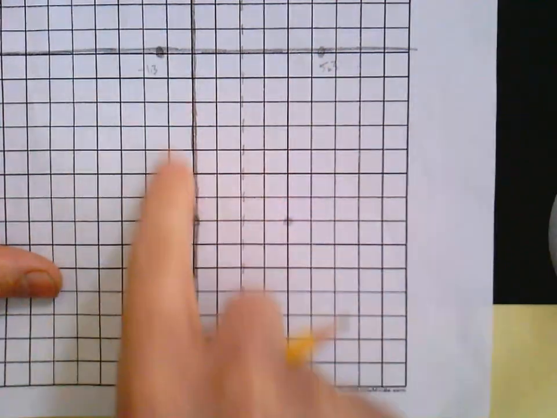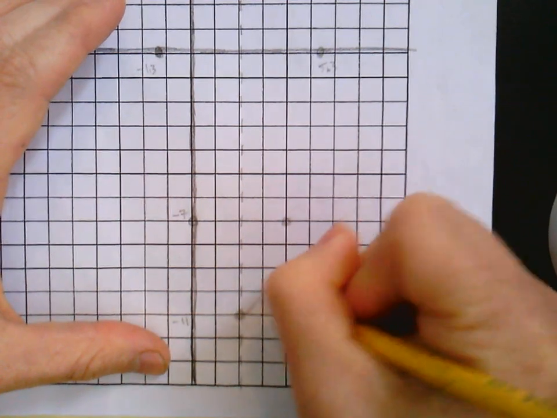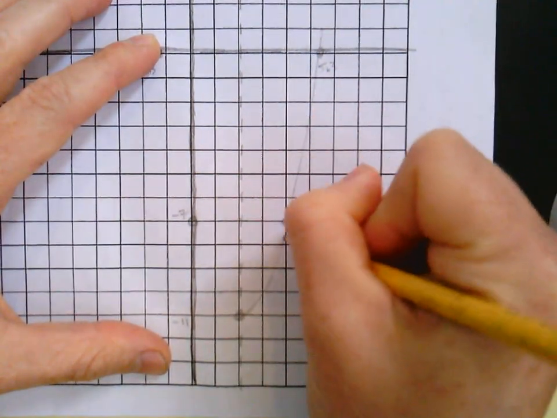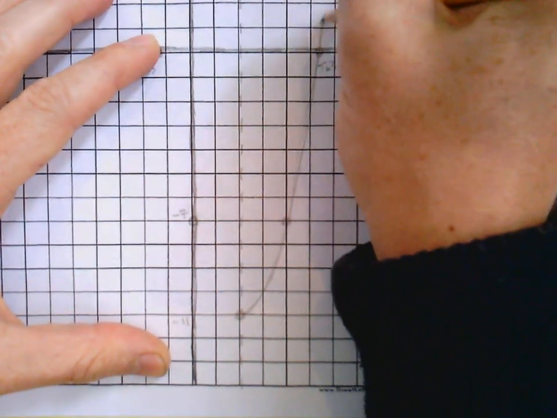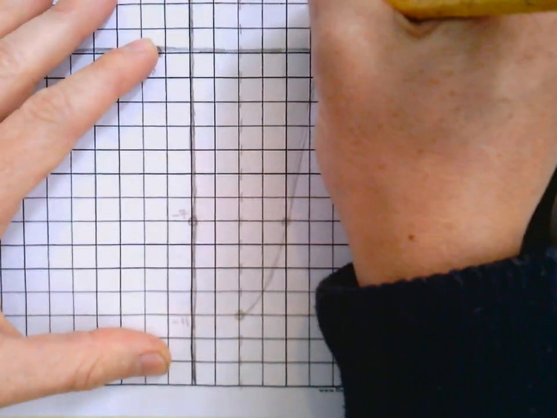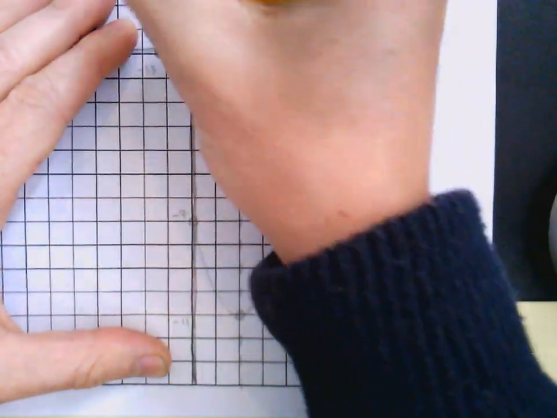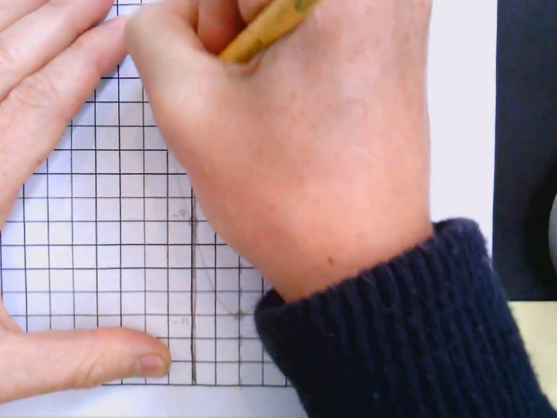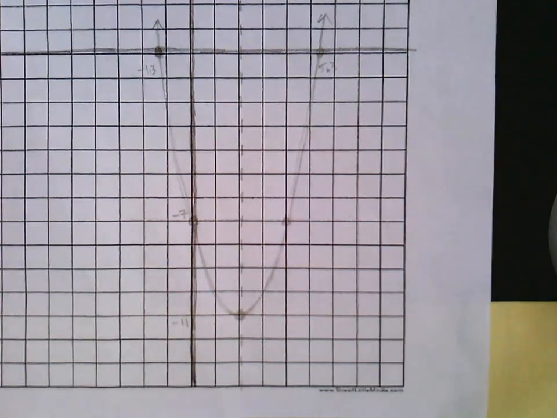And we can tell, yep, this is going to point upwards. And so I got to connect the dots to finish the graph, of course. Don't forget to connect the dots. Put an arrow right there. And of course, keep the parabola nice and round. There's your graph.